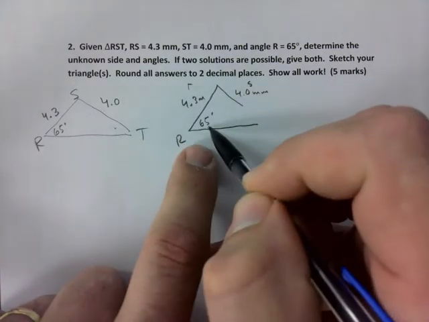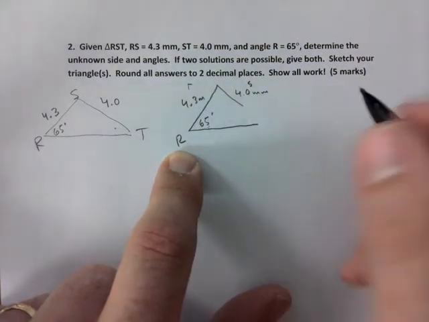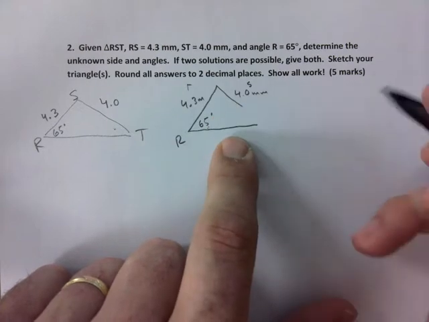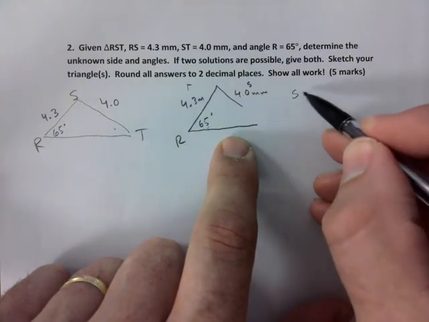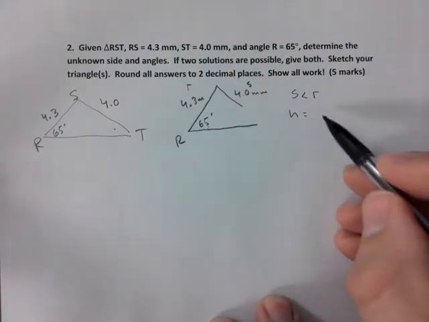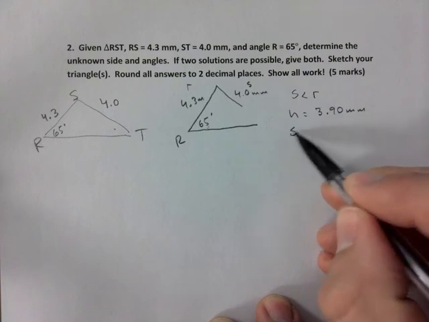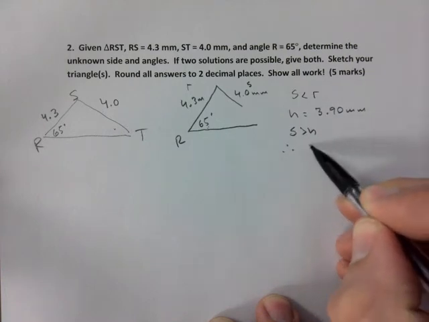You force that angle to come with you so that you have your rod and string facing that way. And so we have it like this, and we know that the string is shorter than the rod. We need to find the height. The height, I will just give you what it is, 3.90 millimeters. The string is greater than the height, therefore, two solutions.